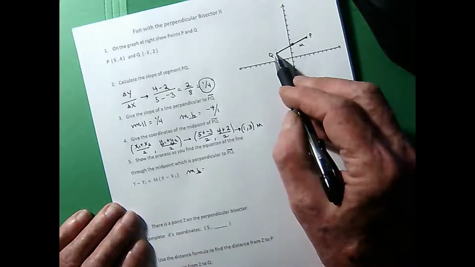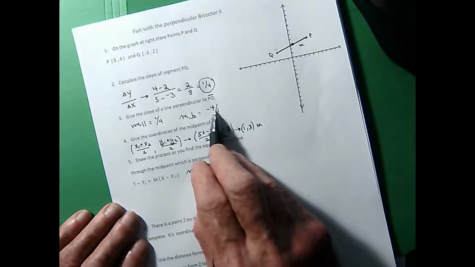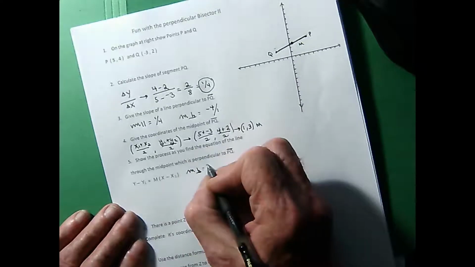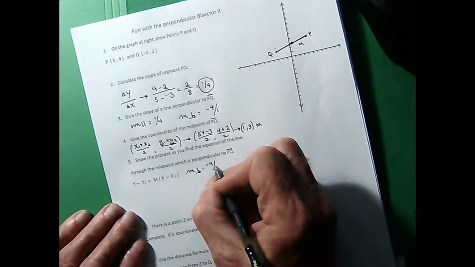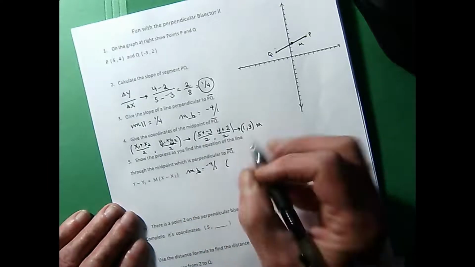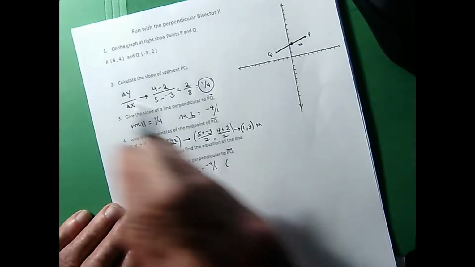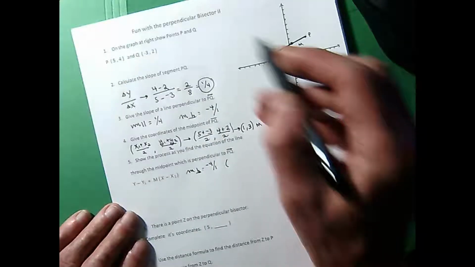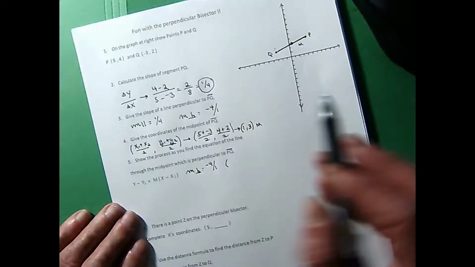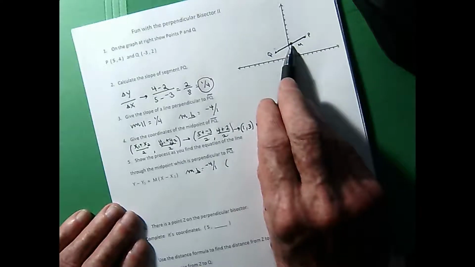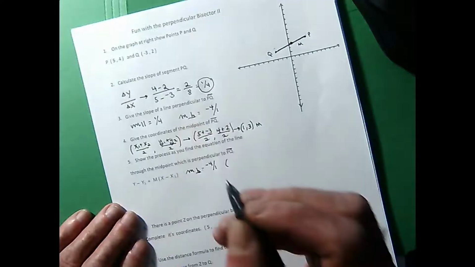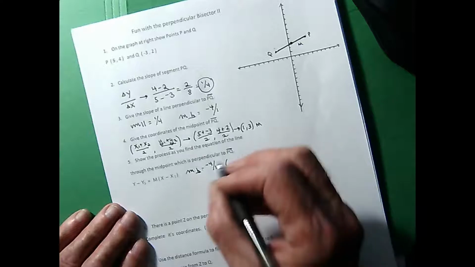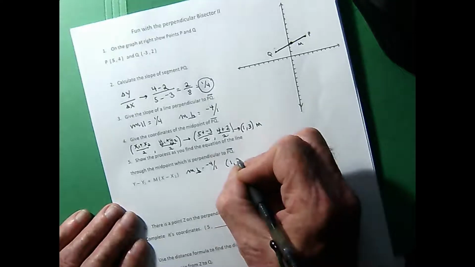This had a slope of 1 over 4, but a perpendicular line would have a slope of negative 4 over 1. And we're going to go through the midpoint. Don't use P, don't use Q. We don't care about the line that's perpendicular through P or Q. We care about the one that goes through the midpoint. People often use those, and that's a bad mistake to make. Let's go through the midpoint at 1, 3.